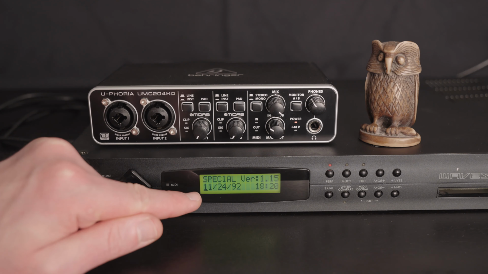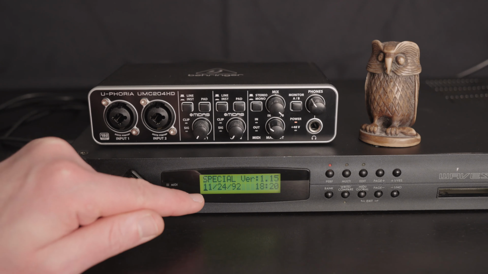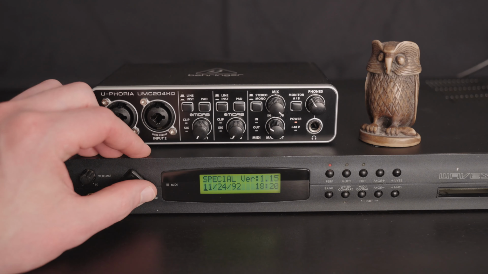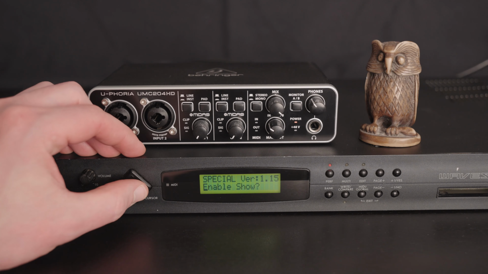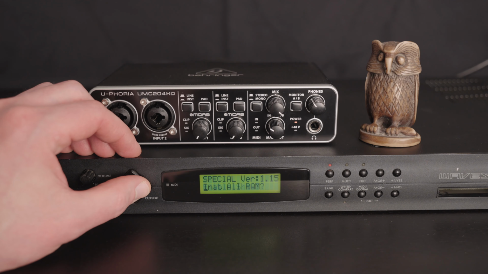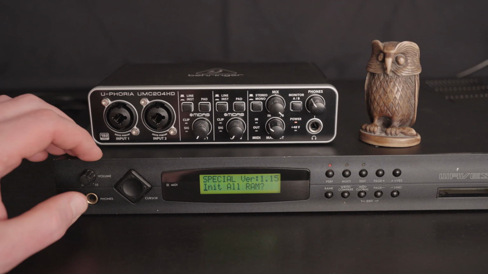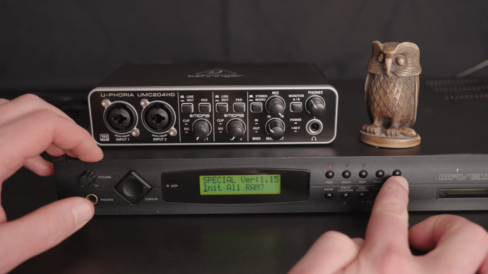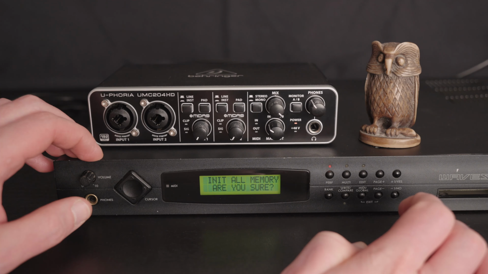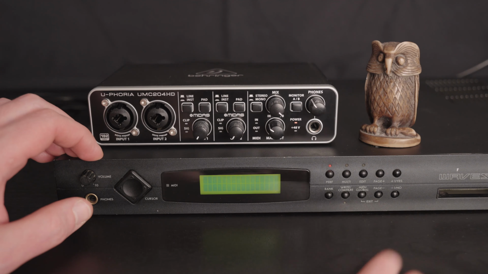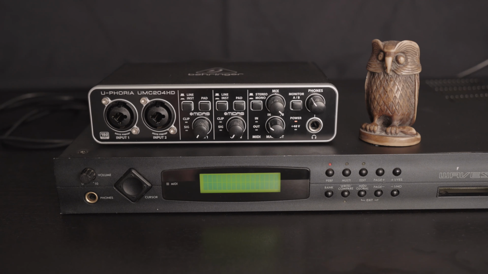You can see here, that's November 24th, 1992, I think. Version 1.15. We'll scroll with the right cursor. There's enable show, don't enable anything on here. This is what you want, init all RAM. And then we have a button here, yes. Init all RAM, are you sure? Yes, let's do this now. And the Wavestation will reboot.